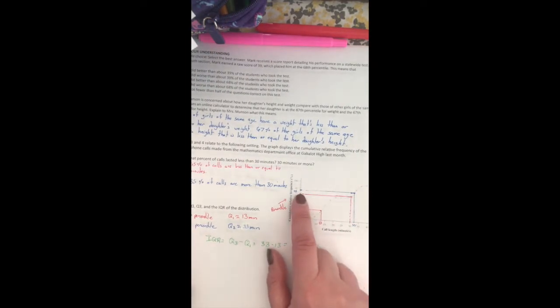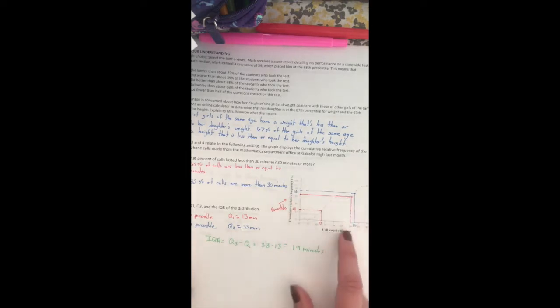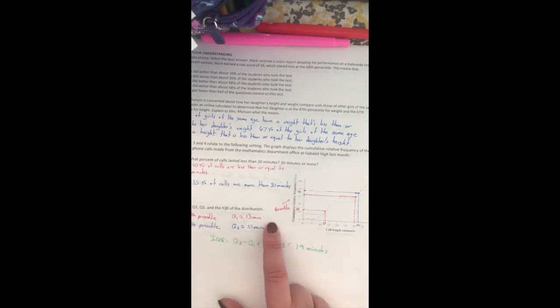To find Q3, the 75th percentile, as we line that up on our graph and we draw it across, we see that that's going to drop down somewhere between 30 and 35. I estimated it to be about 33. So Q1 is at 13 minutes approximately, and Q3 is at 33. So therefore, the interquartile range will be 19 minutes.